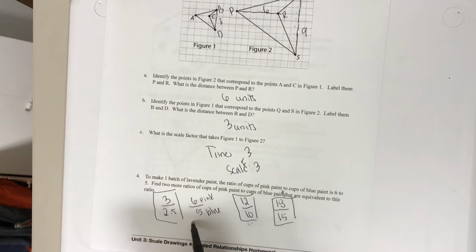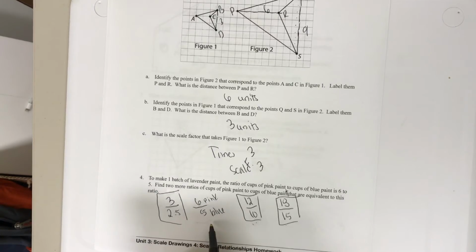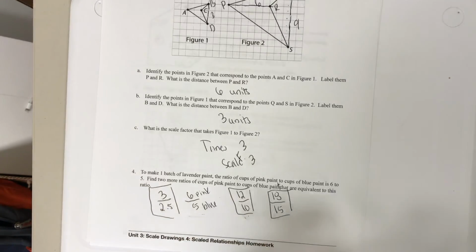So this is connecting your understanding of equivalent ratios to scaling, as well as if you're trying to mix more paint along the way. So that's our video for tomorrow's homework.